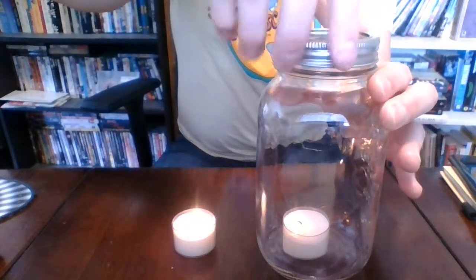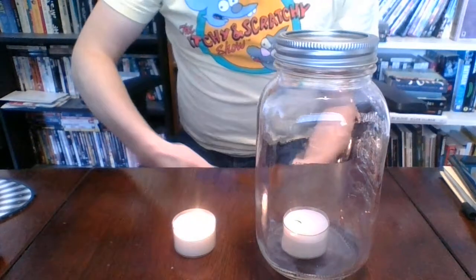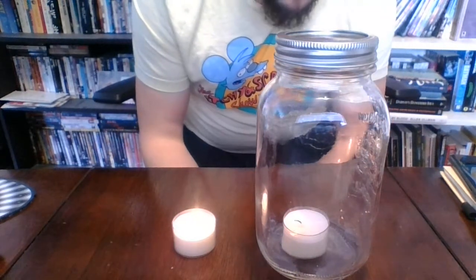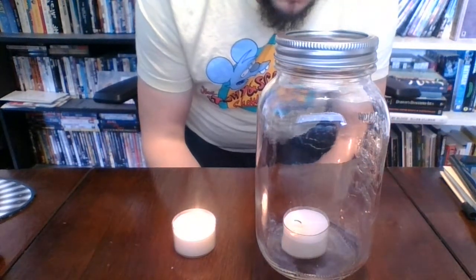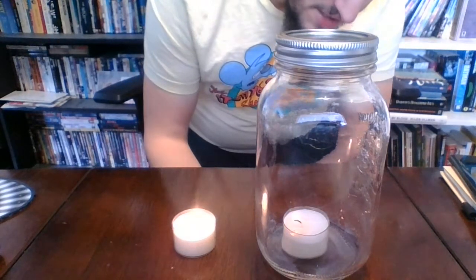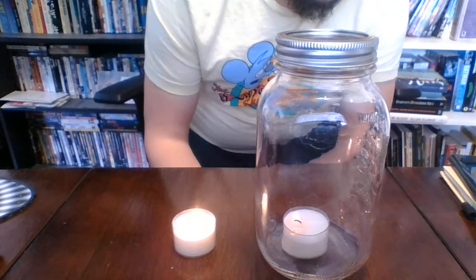We're going to be careful about it. We're going to give it a second here. Now we don't expect any change to happen right away, but we're going to wait and see what it does. Still got the lit candle for reference. You might notice the flame in the jar is getting a little bit dimmer. It's still lit, but it's not as lit.